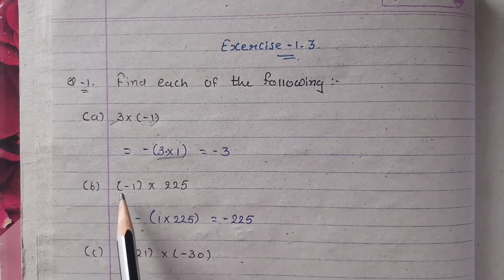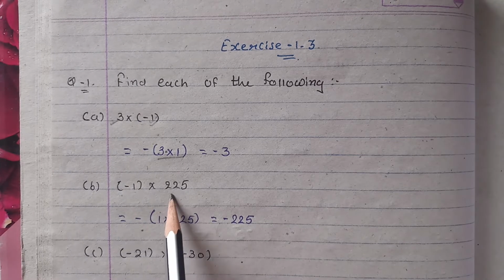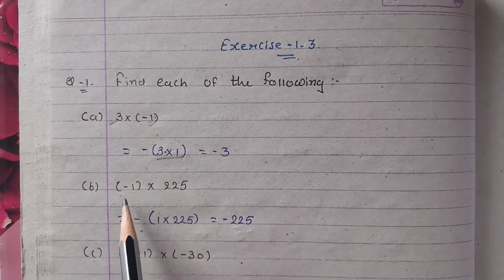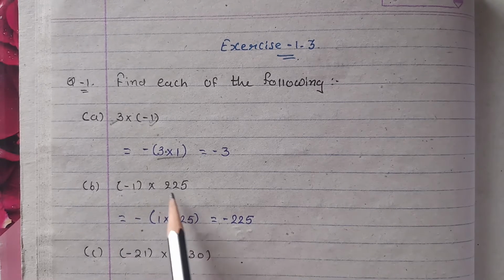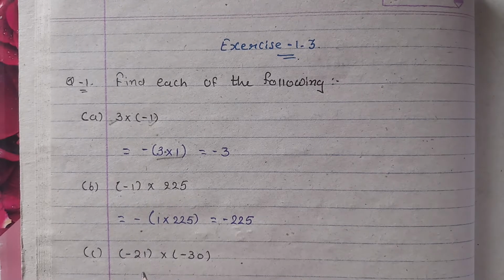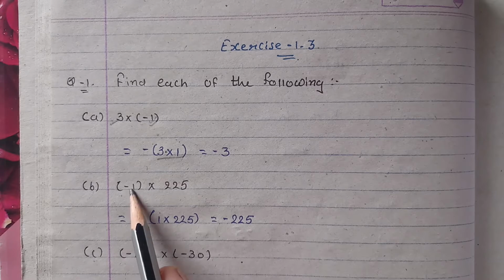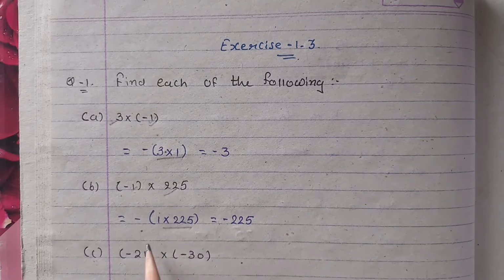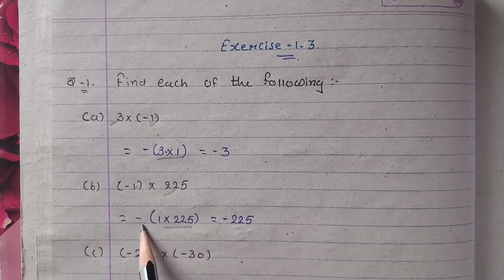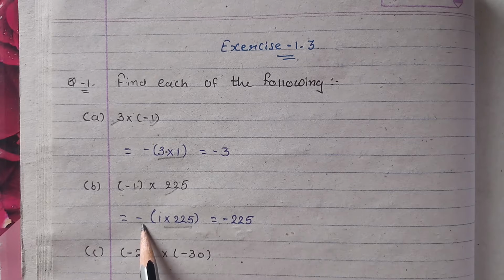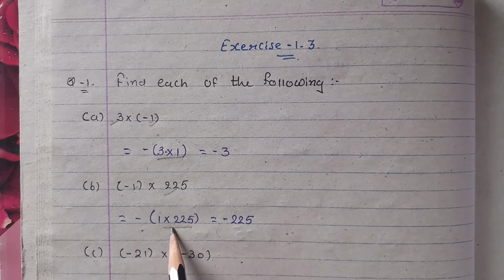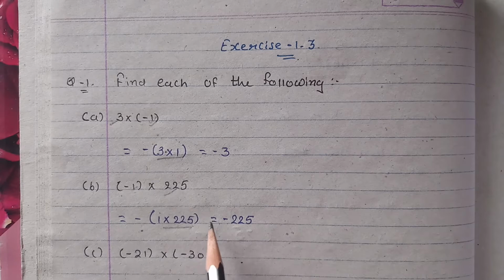B, -1 multiply 225. Same thing, one is a negative integer, one is a positive integer. In order to multiply them, what will we do? We will multiply them as a whole number and will put a negative sign in front of the answer. So that will be -1 multiplied 225, that is equal to -225.